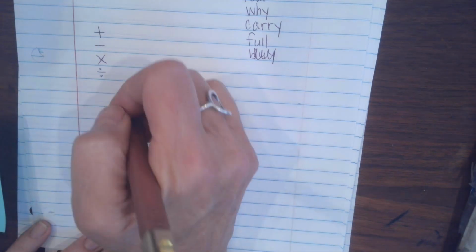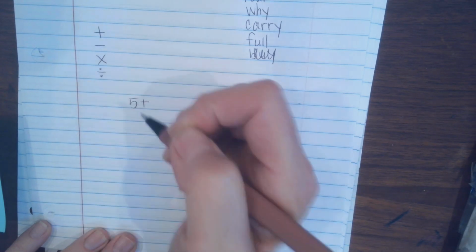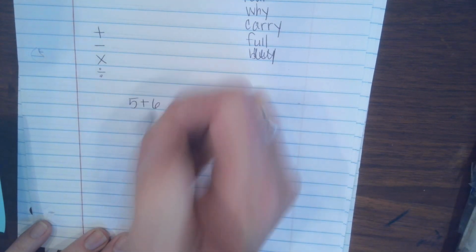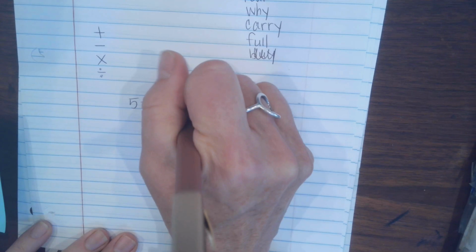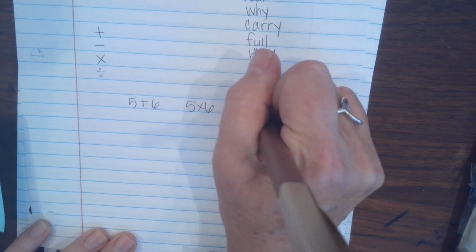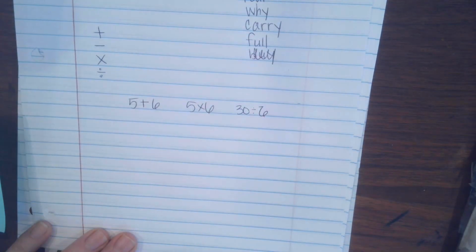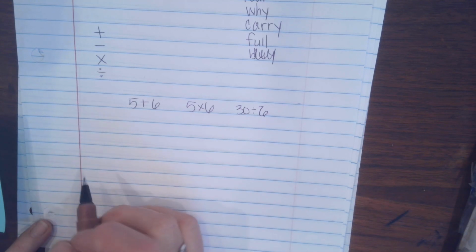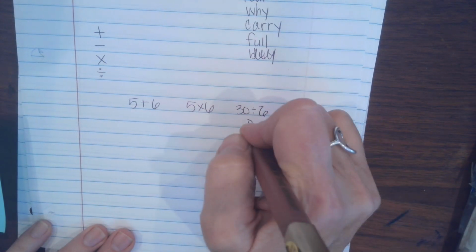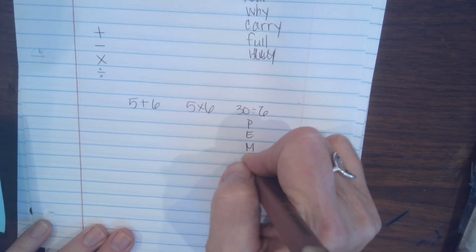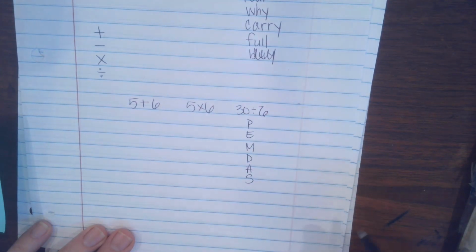So in all of your grades so far, you've done 5 plus 6 or 5 times 6 or 30 divided by 6 or whatever. Now in 5th grade, they are going to give you longer problems, and we do something called PEMDAS. That's what I call it. Your teacher might... Oh, the PEMDAS? Yeah, we're doing that in class.